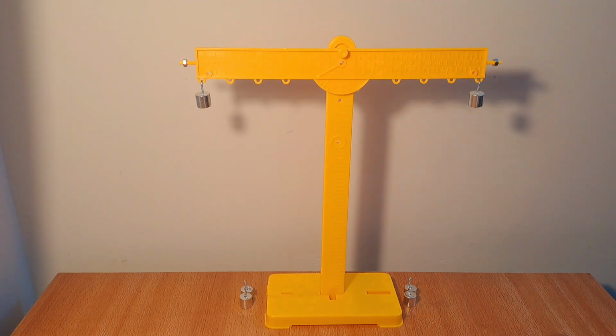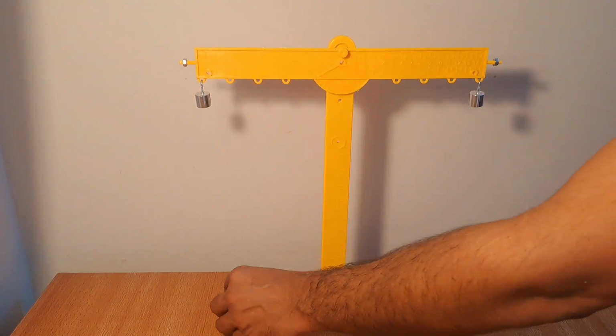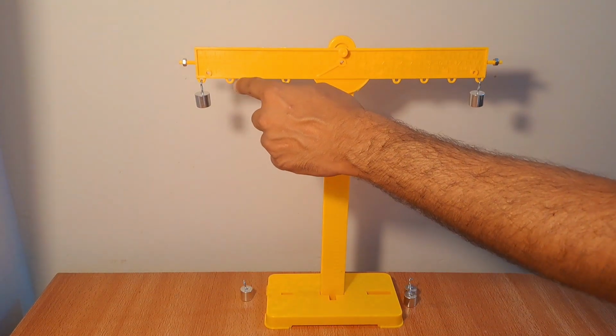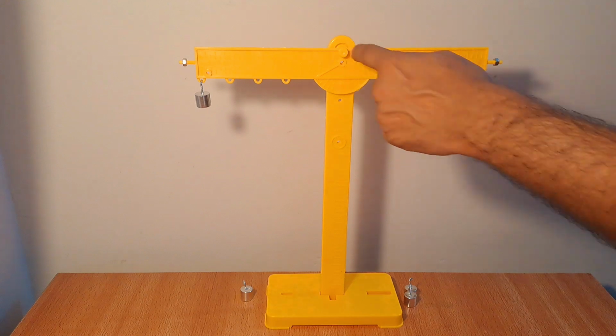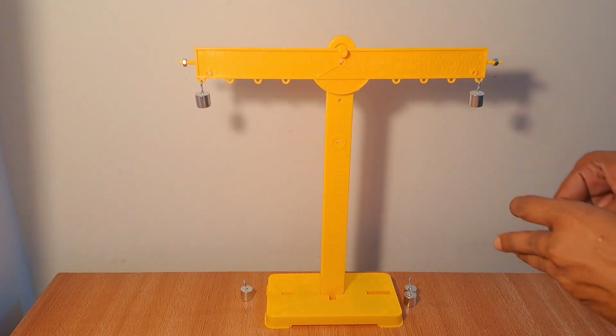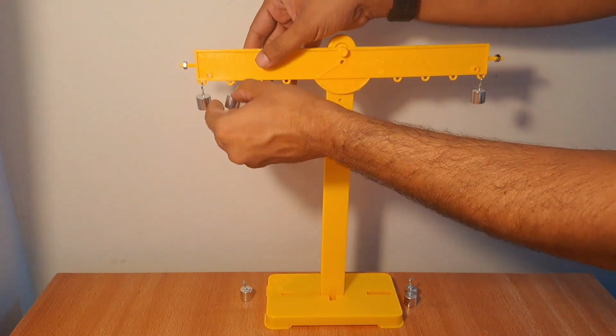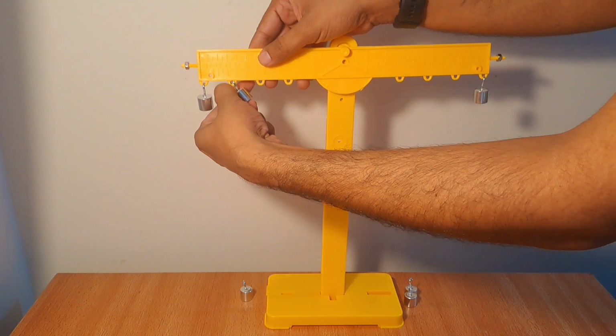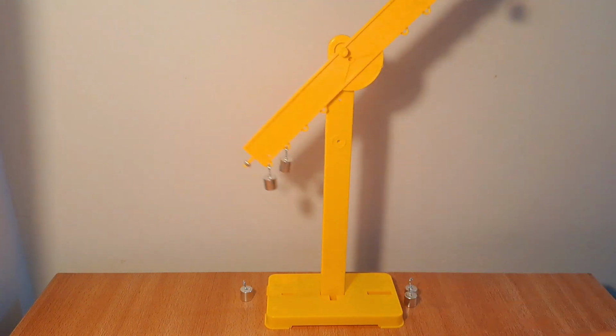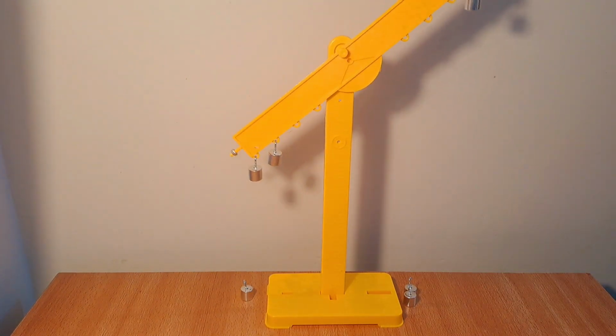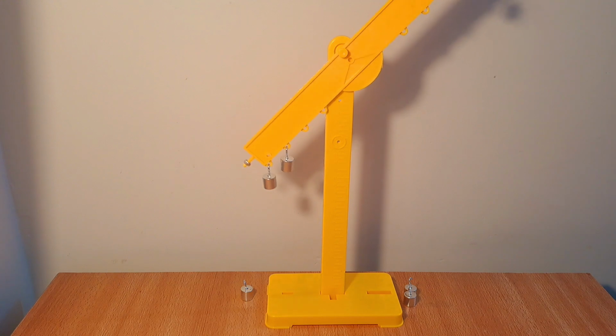Now if we place another weight at this point, at about 11.5 centimeters from the pivot point, let's see what happens. As you can see, the torque on the left hand side gets bigger, and therefore the balance is tipped towards the left hand side to attain a new equilibrium position.